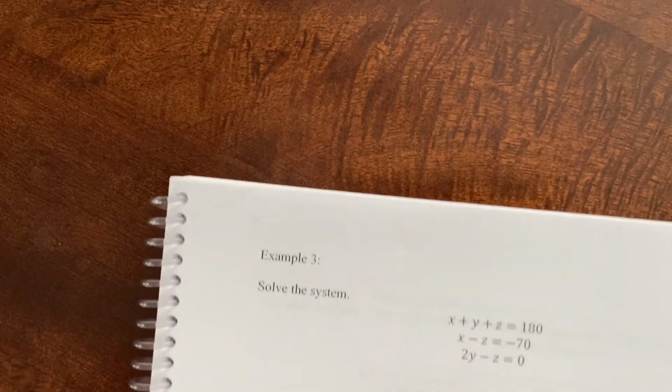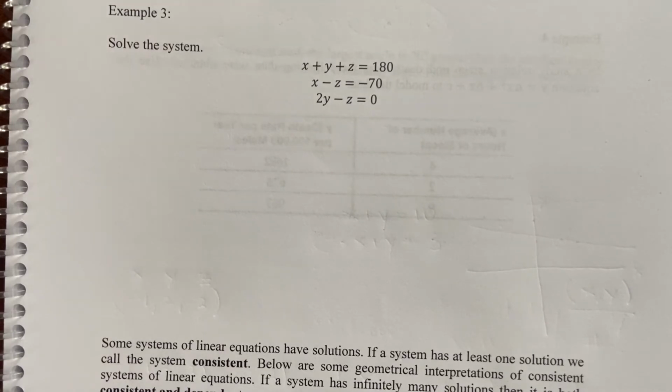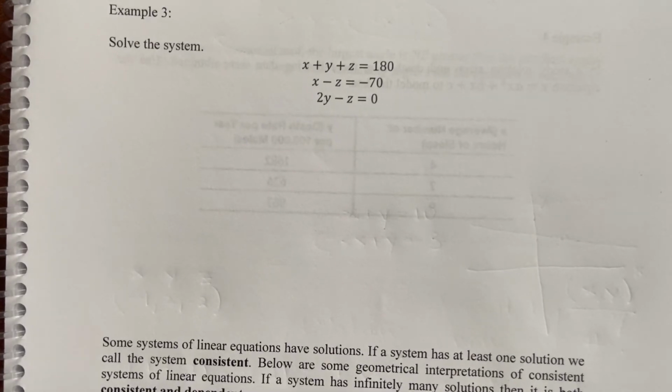I'm going to solve another one of these. This one just says solve the system. So I'm going to choose to do this a different way, just to introduce another way. I'm going to go back to substitution.